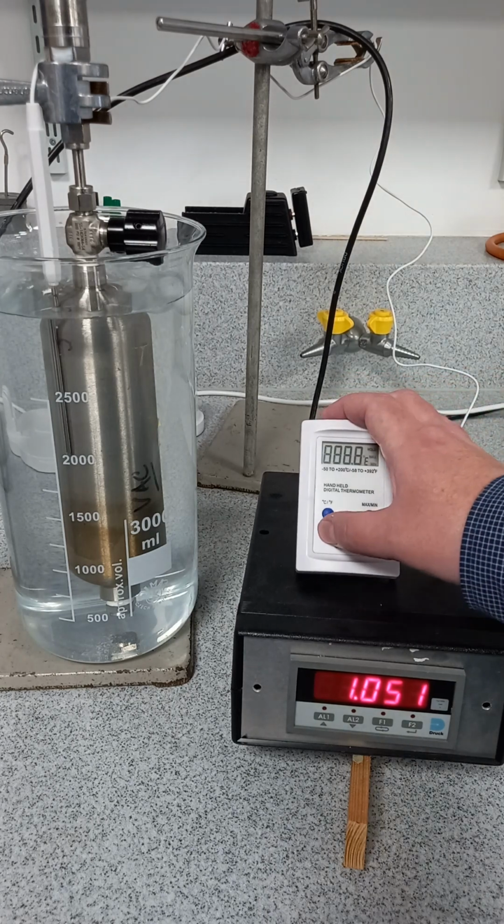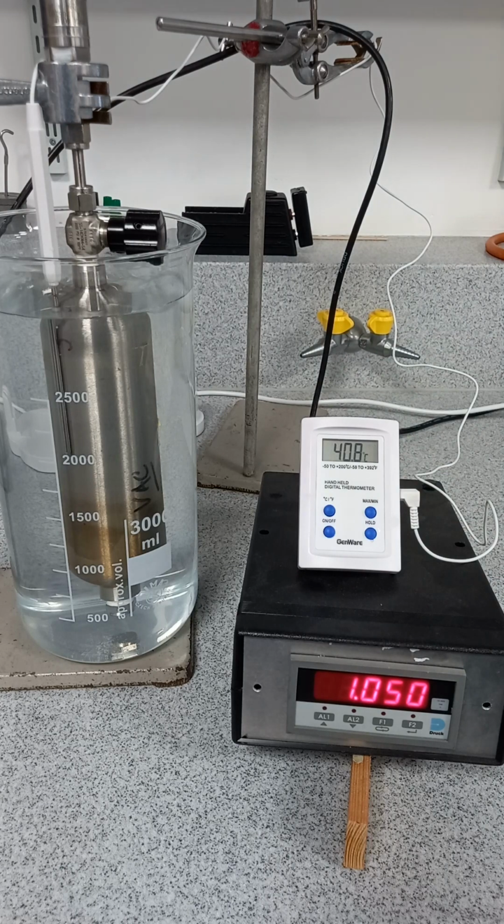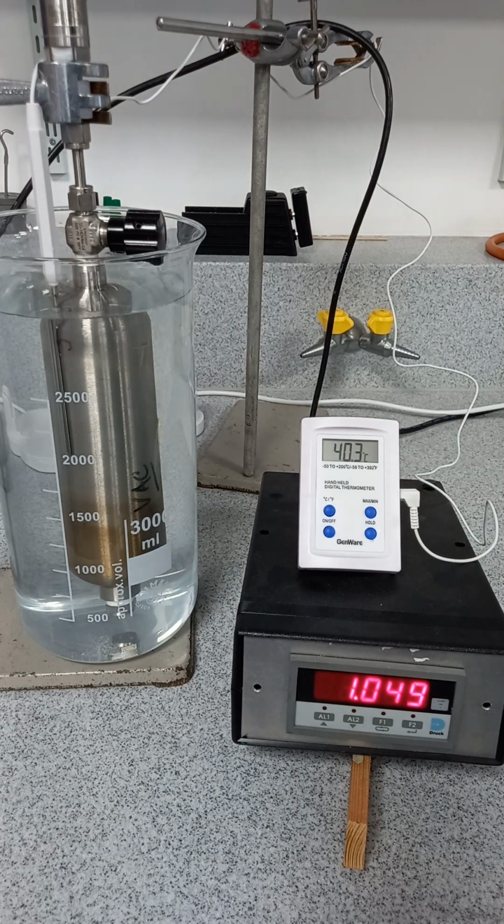Oops, temperature. Not sure when that went off. Still quite high, 40.